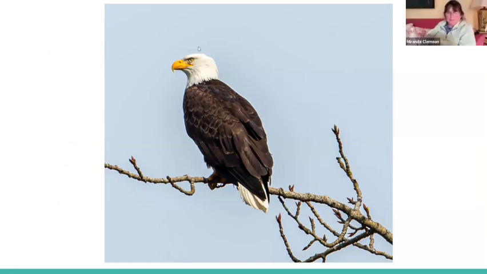White head. Large white head. Yep. White head, large yellow bill. So yeah, those are all really good field marks for a bald eagle. Again, we don't really have a great reference for size, but all of those other aspects can really help us inform our decision that yes, this is an adult bald eagle.